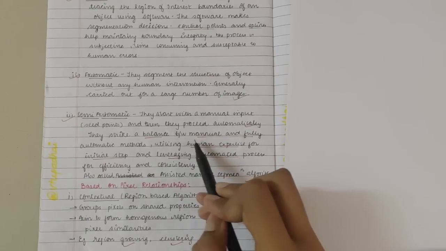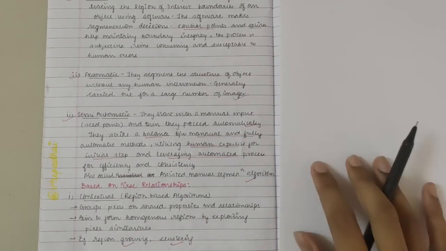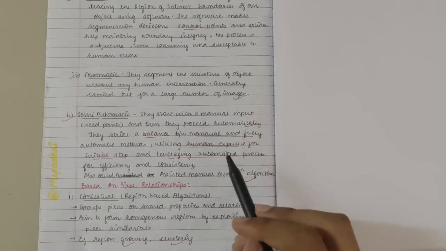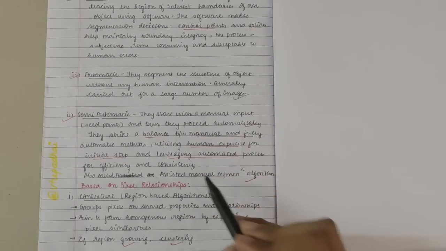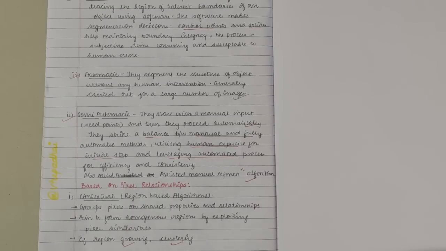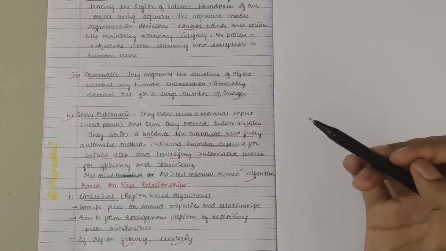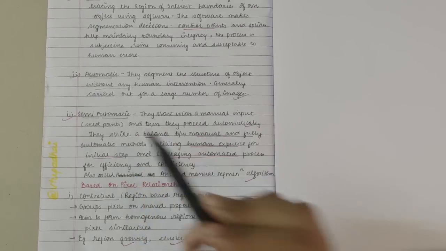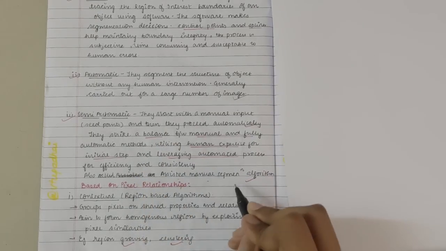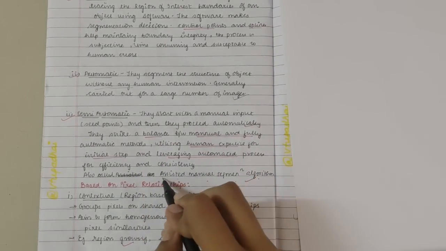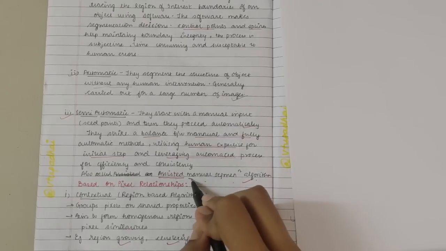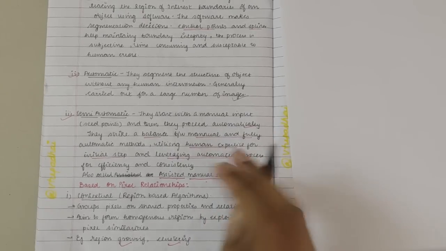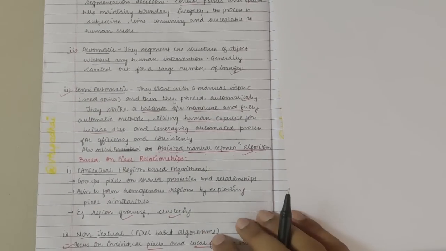Then there is always a trade-off between manual and fully automatic methods, because it uses humans in the initial step, and later you use the software to segment the region of interest. Also, the algorithm for semi-automatic segmentation is known as the assisted manual segmentation algorithm. Just remember the name of this algorithm, guys. We don't have to study this algorithm in detail. Just know the name for the VTU exam.